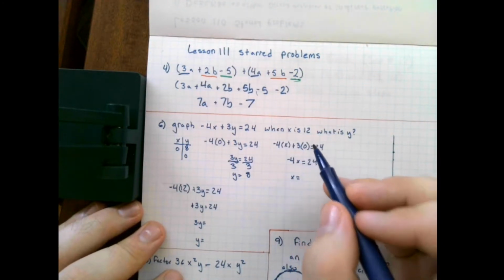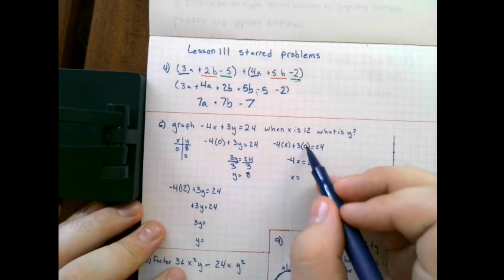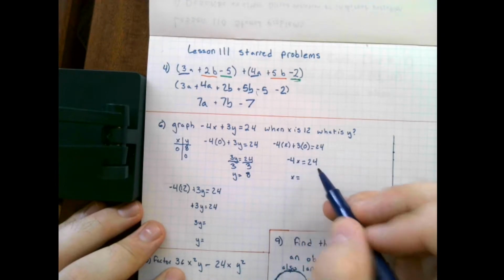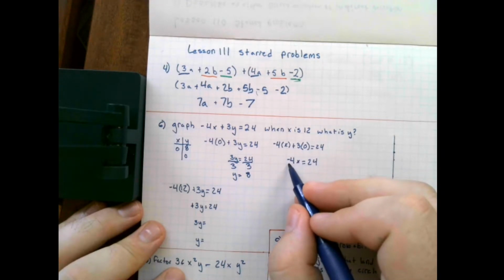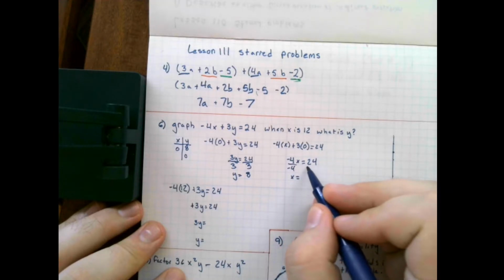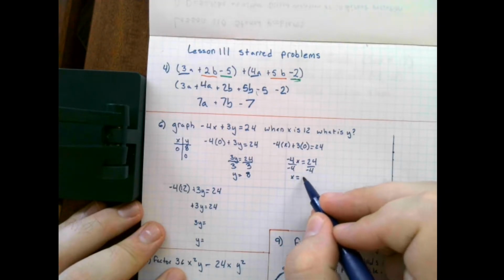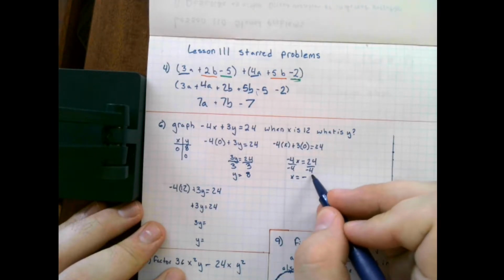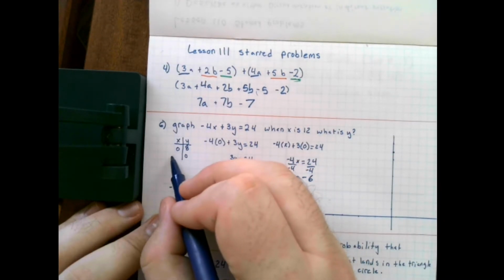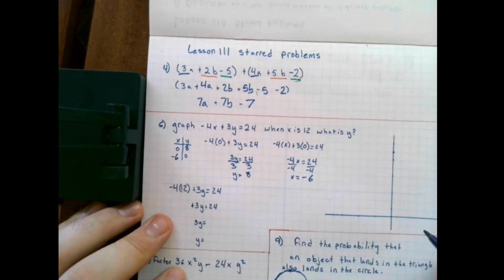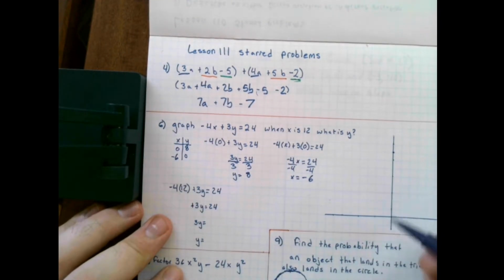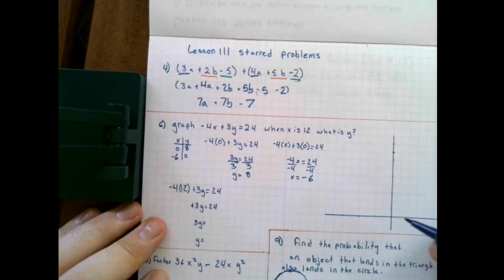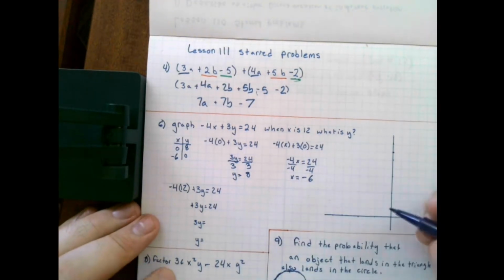If we plug in 0 for y, 3 times 0 is 0, which will leave us with negative 4x equals 24. If we divide both sides here by negative 4, we'll get a negative because a positive divided by a negative is a negative, and 24 divided by 4 is 6. So our answer is negative 6 for x when y is 0. So then we just need to plot those points on our graph. So we're going to have 0, 8.